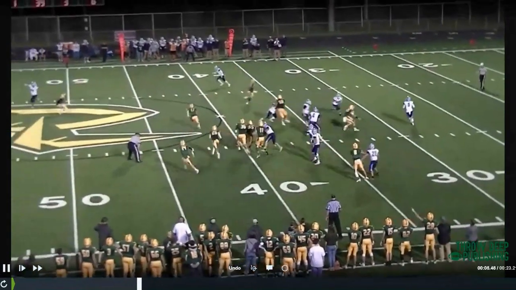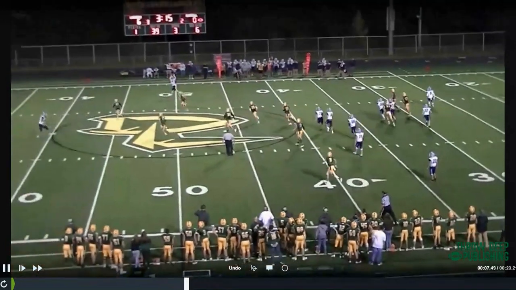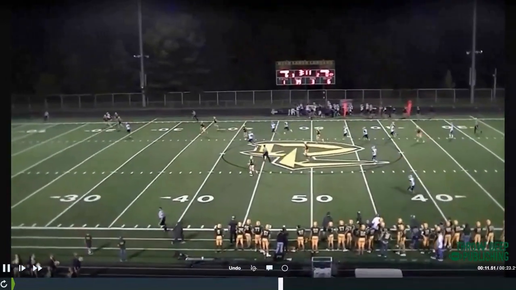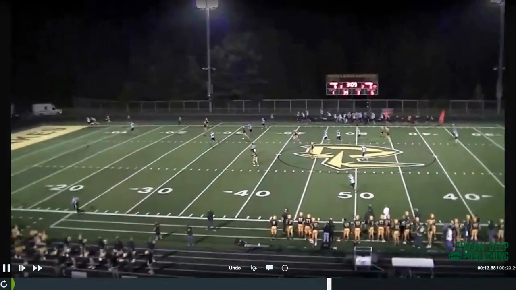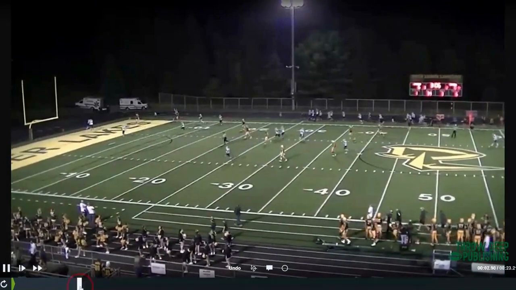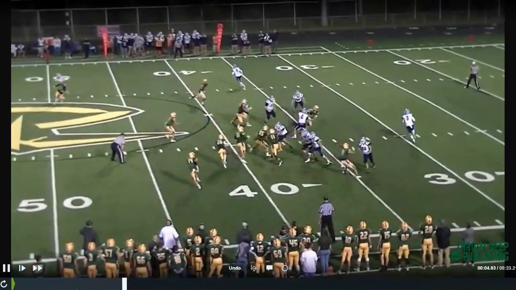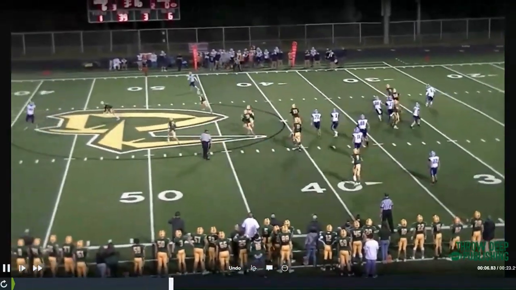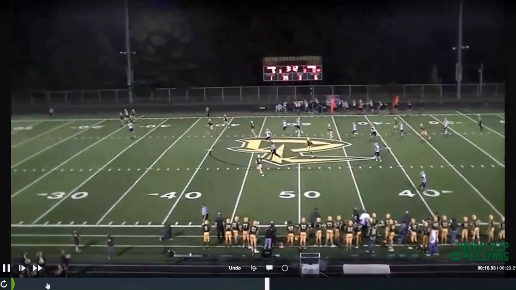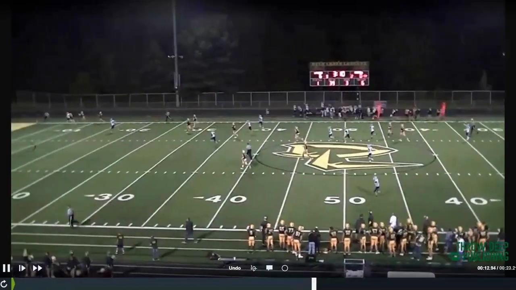Again, we get that flip, that guy attacks. And again, the coaching point is that slot receiver is just going to wait until that guy attacks it. And then he's going to go ahead and take off up the field. But that's a shot. So to us, that's a shot, and it's a good play.